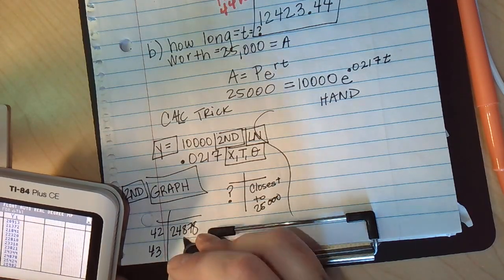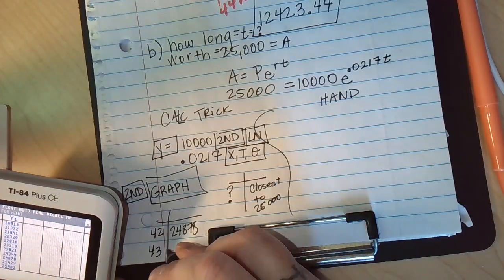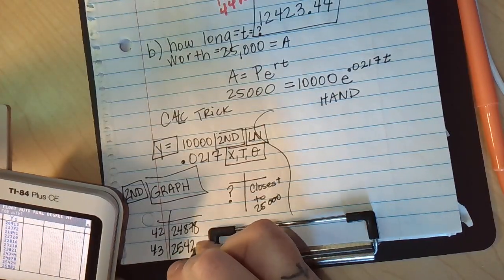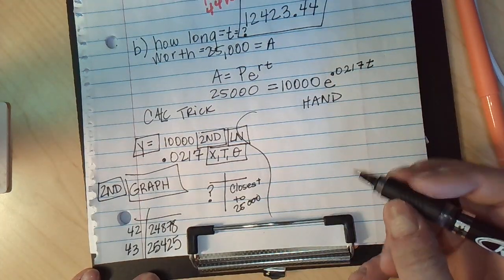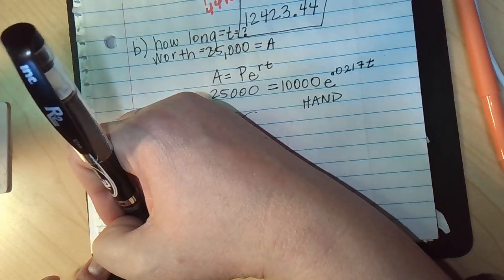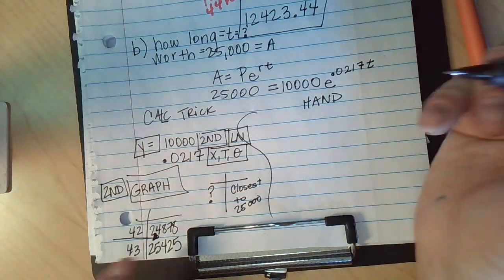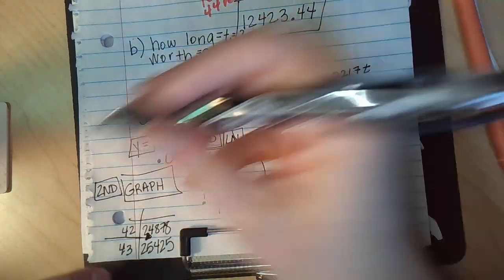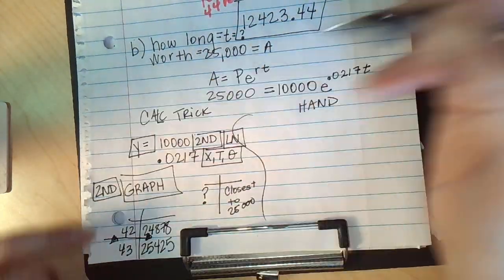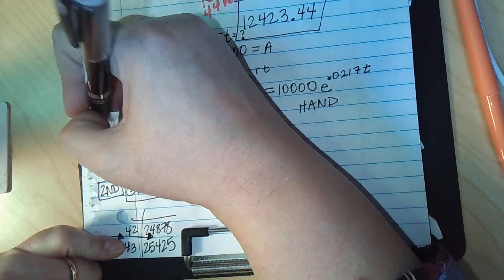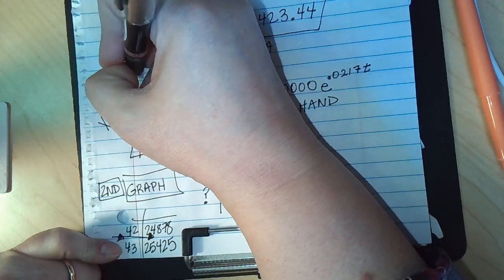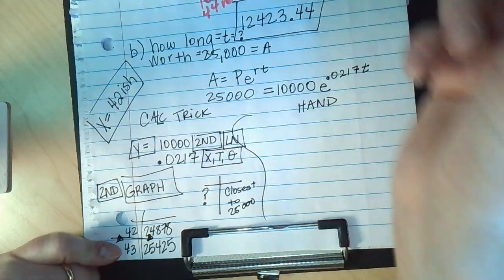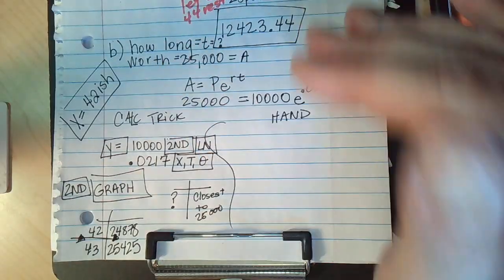The 42 is 24,878. The 43 is 25,424. So the question is, when do we hit 25,000? Well, 25,000 happens somewhere in between here. So it's going to happen somewhere in between 42 and 43. So you can say x equals 42-ish, but that won't get you all the credit.